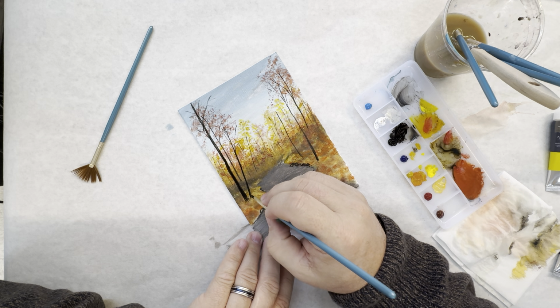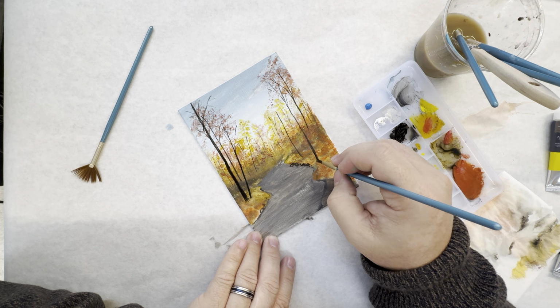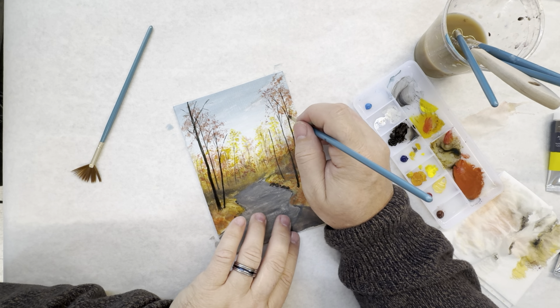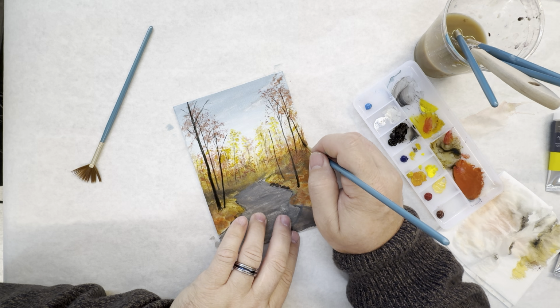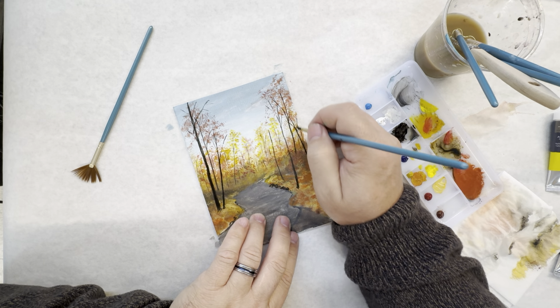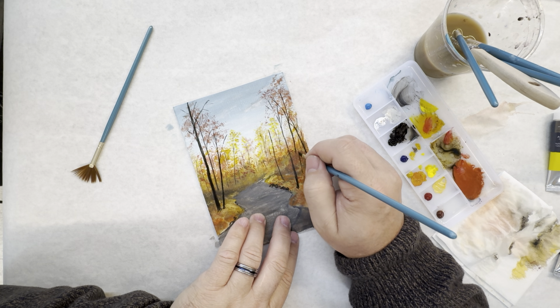And we're going to work on defining the trunks a little bit here. And you know what? I feel like there's a tree, maybe it's coming off in the distance, and I think we need some tree trunks over here.